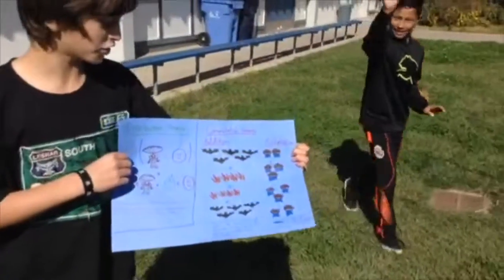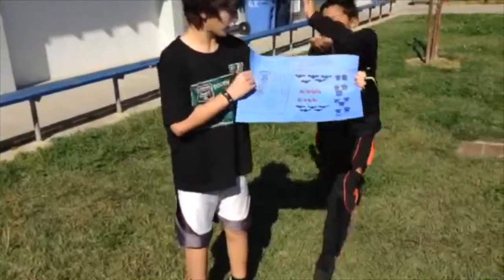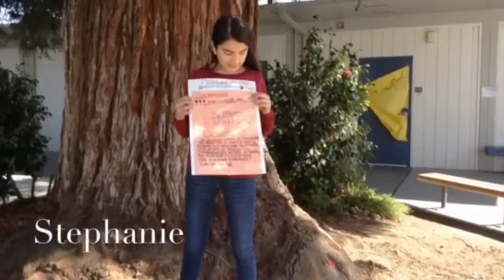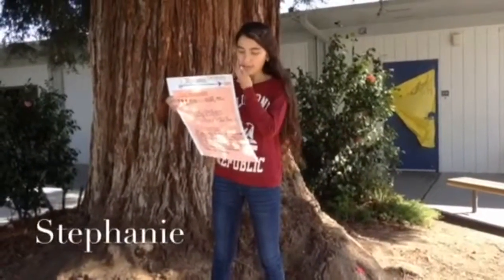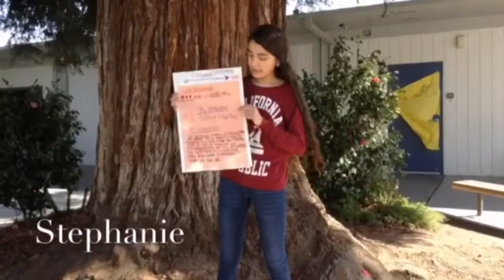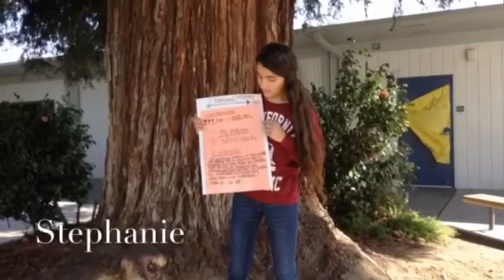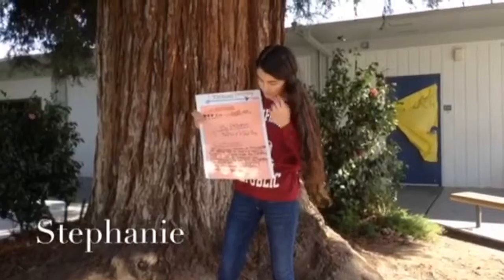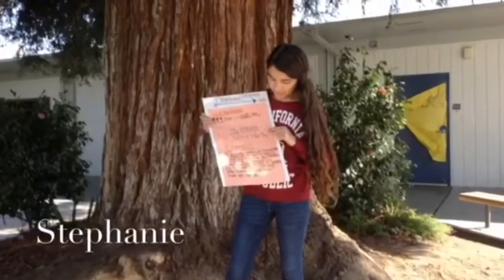So I did the distributive property, and in the distributive property, you multiply the term on the outside times each term on the inside. In this case, it's 3x times 4, which equals 12x, and 3x times y, which equals 3xy, and then on top you can see the flowers.